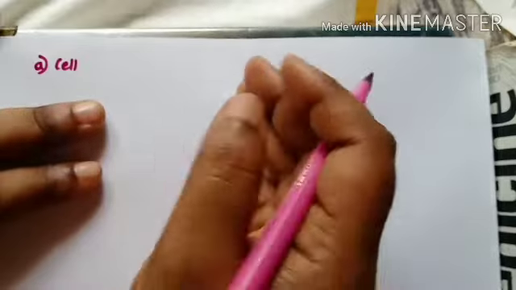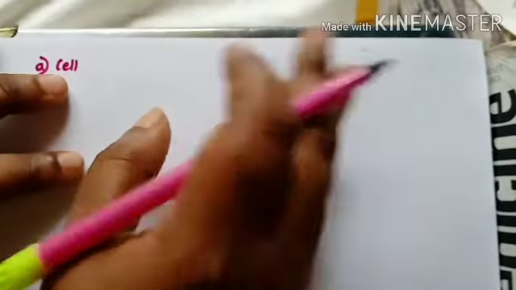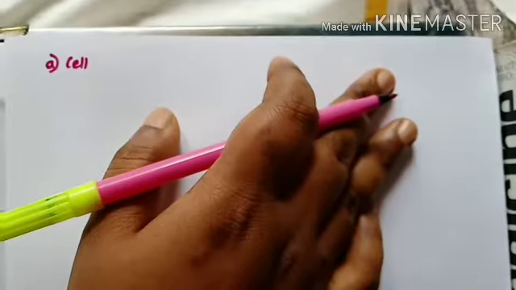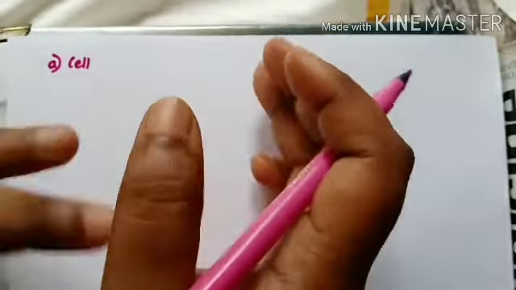Okay, out of the four topics which have been shown in the introduction part, the first topic which we are going to deal with is cell. What is it? Cell, in layman's language, is a battery, which you have seen in your daily life. What does it contain? It has one positive and one negative terminal, right?